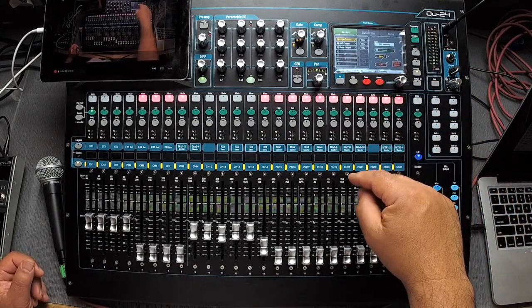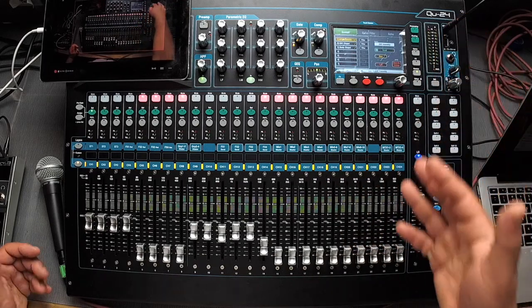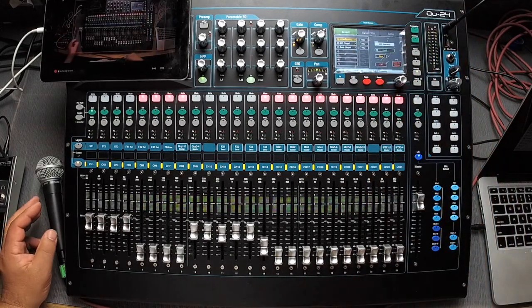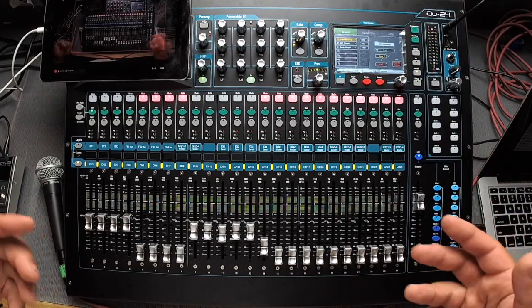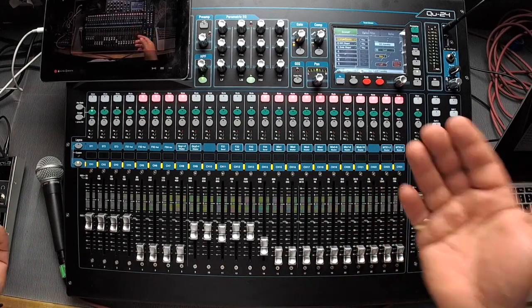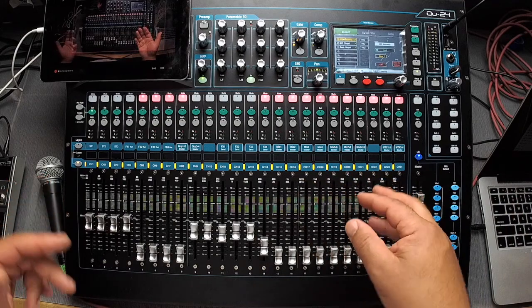And these scenes can also be backed up on a USB drive and other things. So again, that is setting up scenes very quickly, and we can name them, and they're very useful for the future. If you have somebody that doesn't know a whole lot about mixing, you can set it up for them, and they can do that.